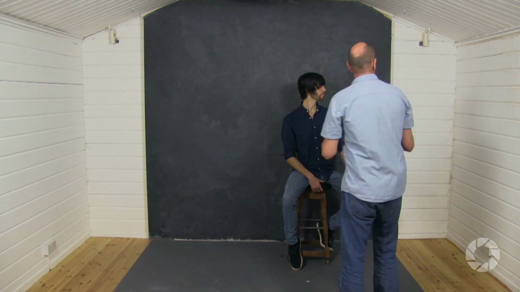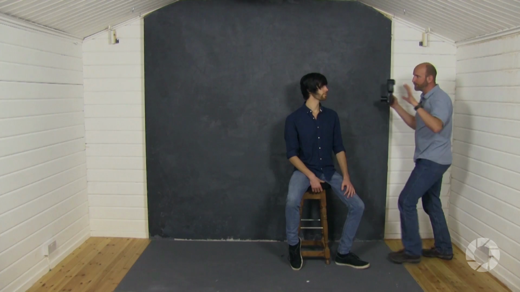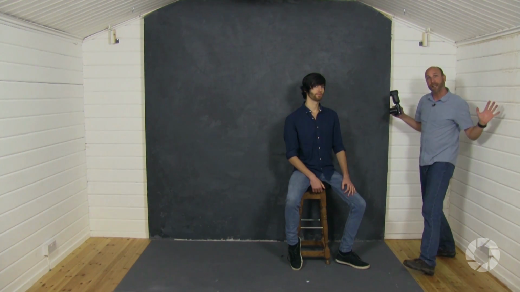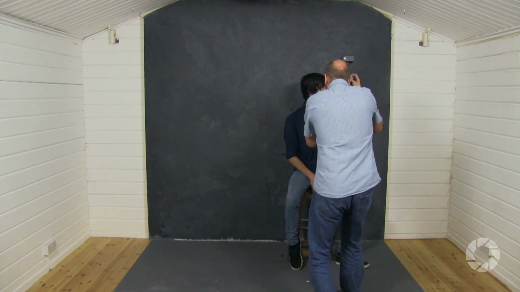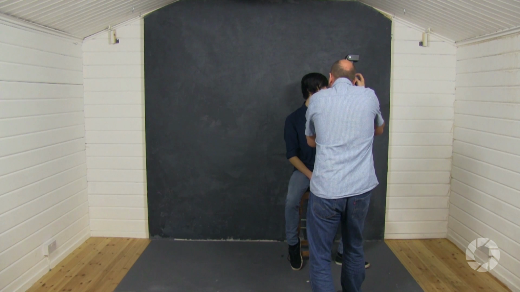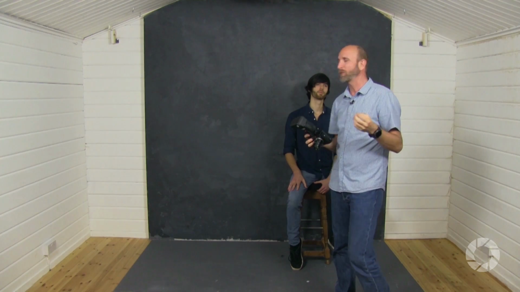Perfect. All right, so then I'm going to bounce this flash off this wall. It's going to come this way. So we're getting side light. It's not hard light, it's nice soft side light to the camera. So here we go. We're going to have you look over there at the wall again. Perfect, just like that. Bam. I like that, but we need to set our exposure compensation because we're a little bit hot.